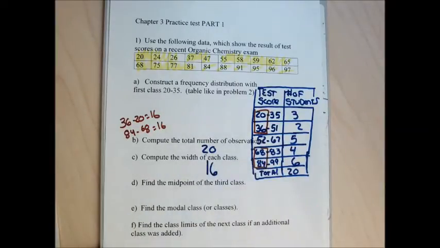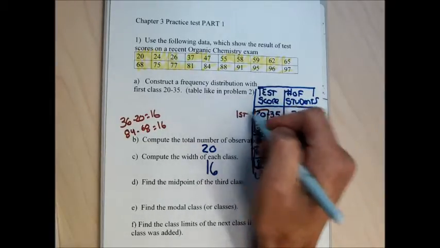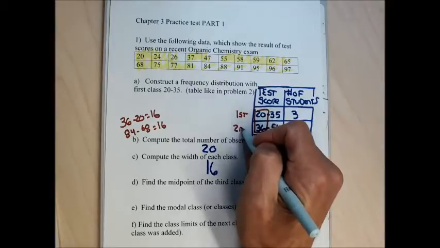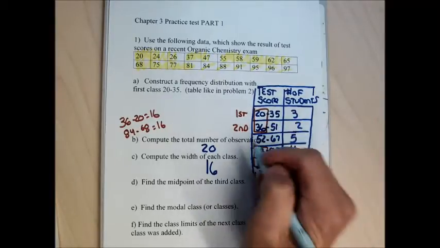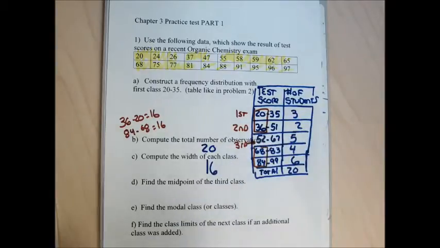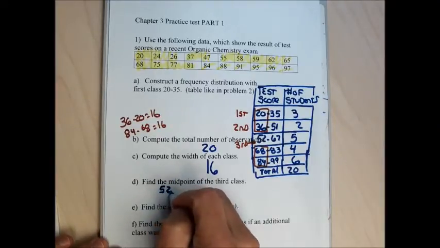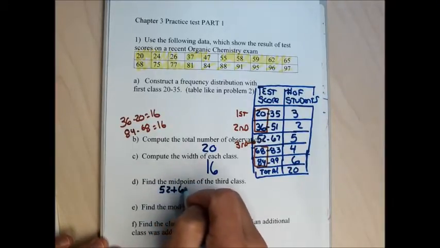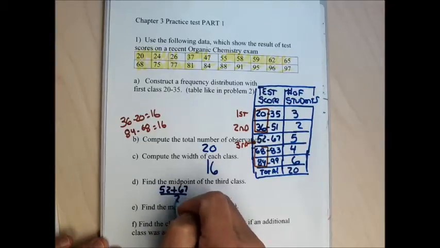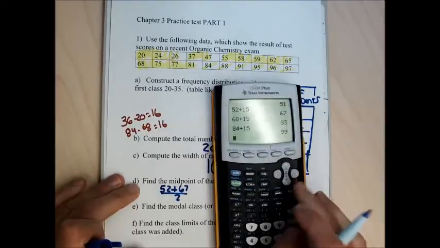The midpoint of the third class for part D: 20 to 35 is considered the first class. 36 through 51 is the second class. The third class is 52 to 67. And to get the midpoint of the third class, I have to add the numbers that start and end that class and divide them by 2. So I need to do 52 plus 67 divided by 2.